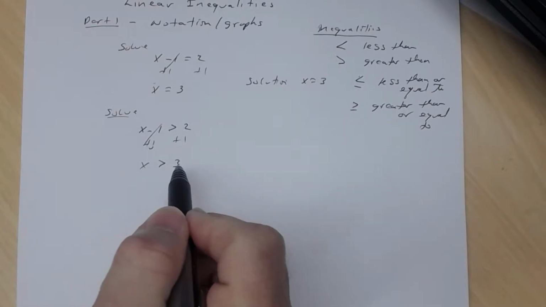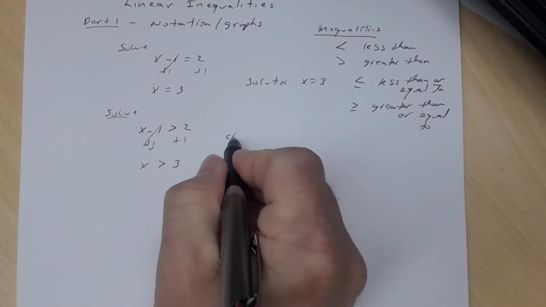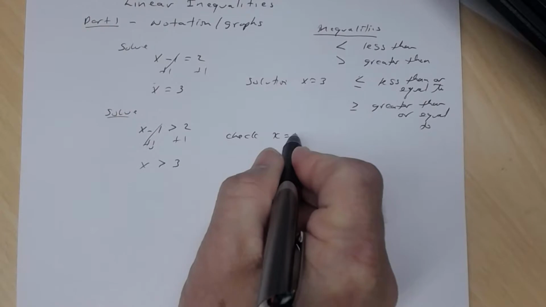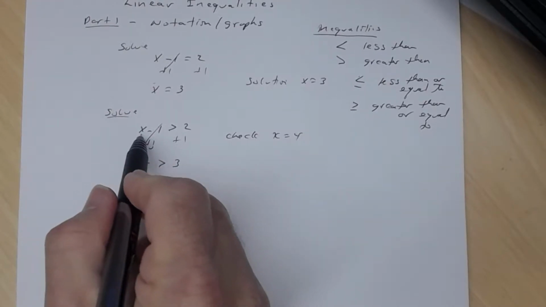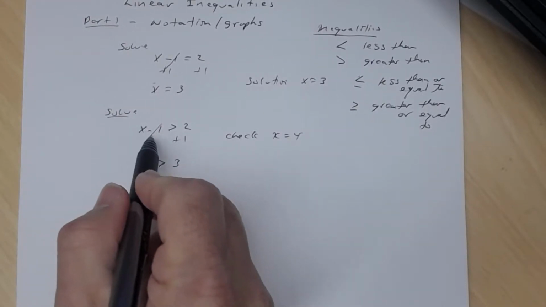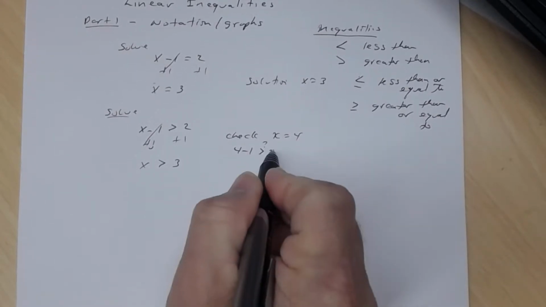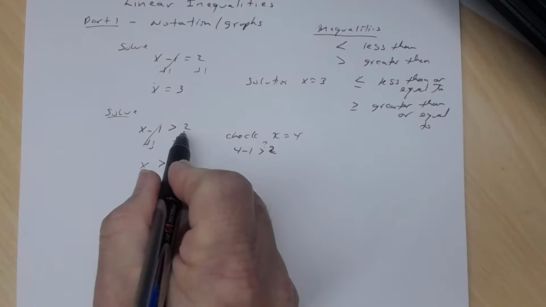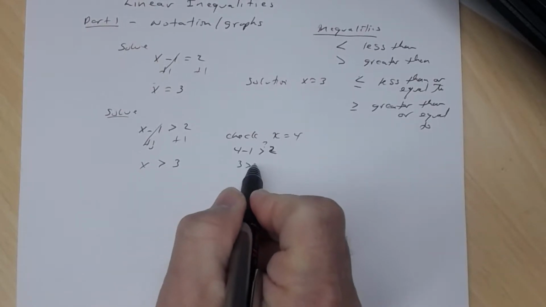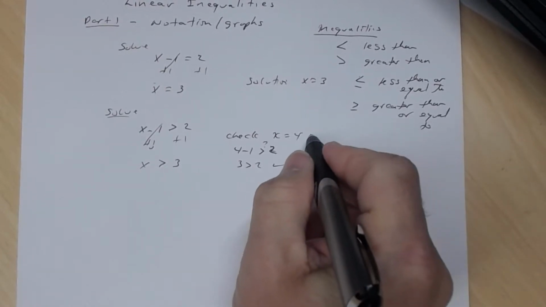So for example, 4. Check x equals 4. When I plug 4 back into the original inequality, I get 4 minus 1, and the question is, is that bigger than 2? So 3 is bigger than 2. So 4 is a solution.